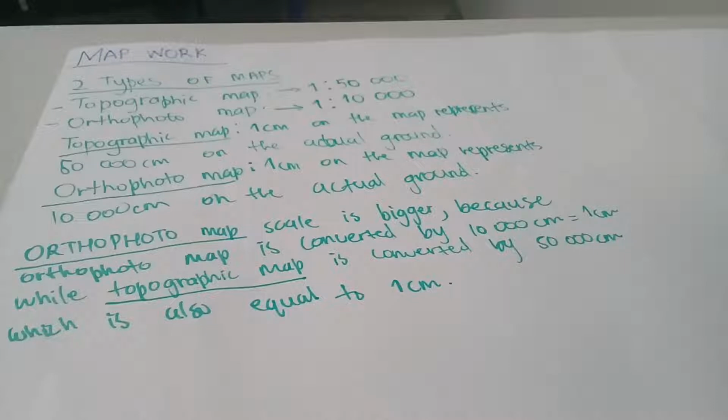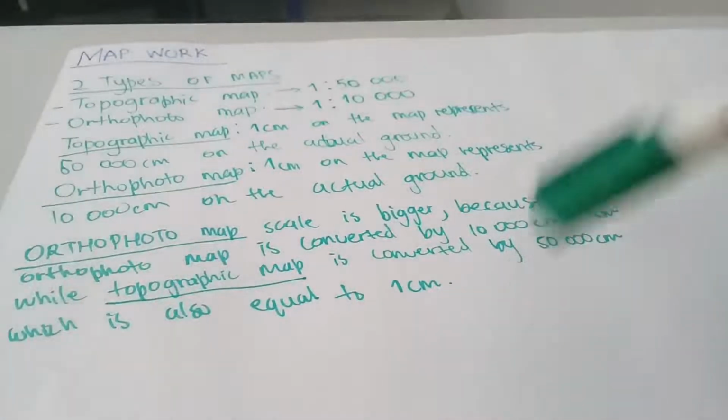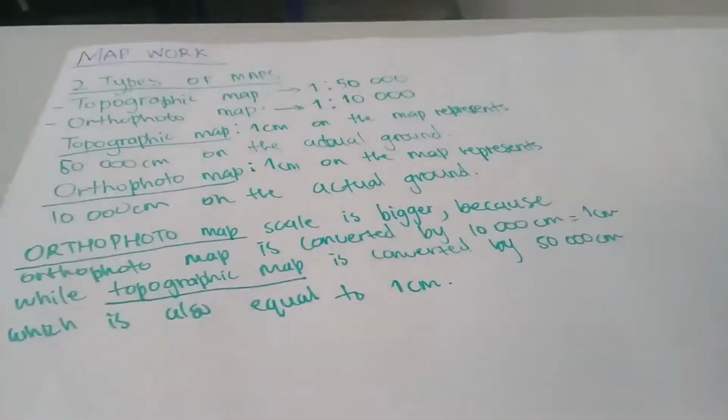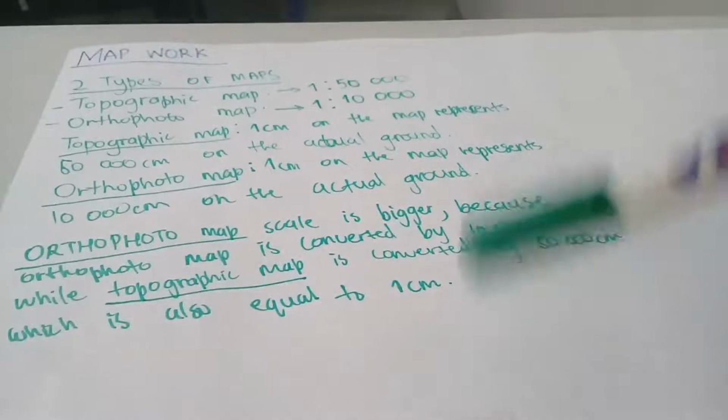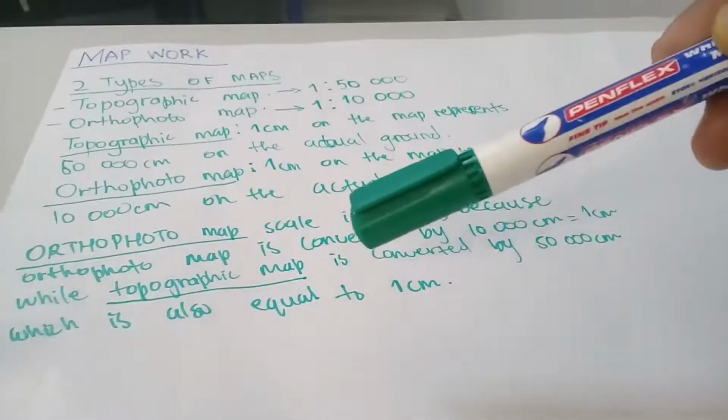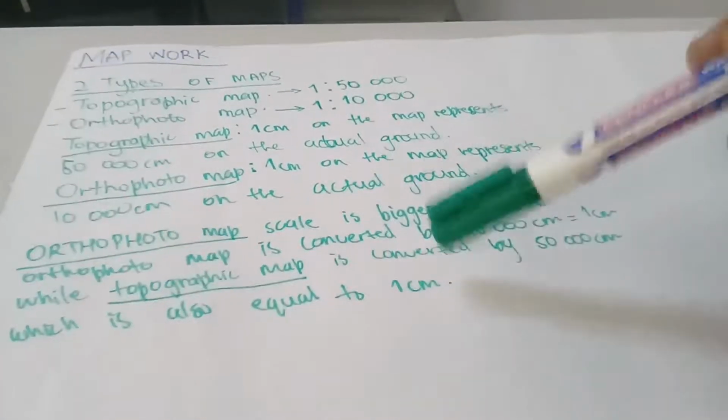Why? Because the orthophoto map is converted by 10,000 centimeters, which represents the real ground, and is equal to 1 centimeter on the map. While the topographic map is converted by 50,000 centimeters on the real ground, which is also equal to 1 centimeter.